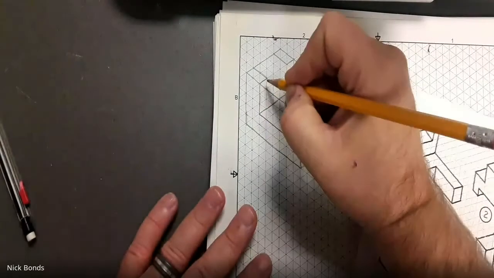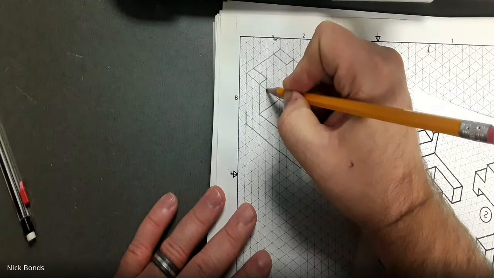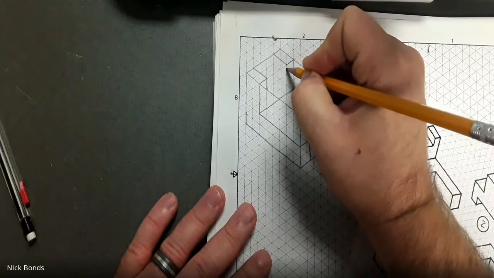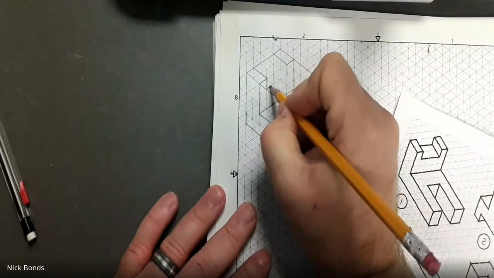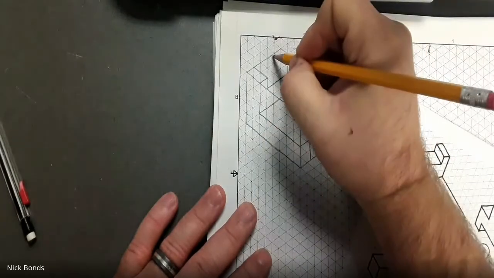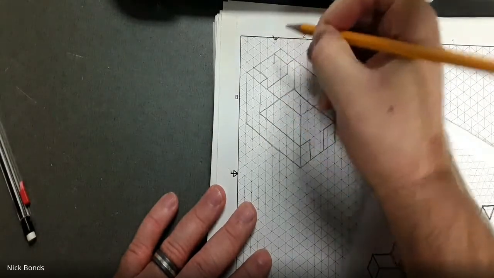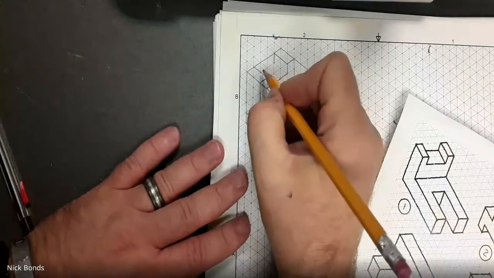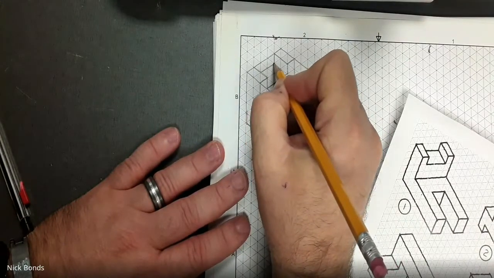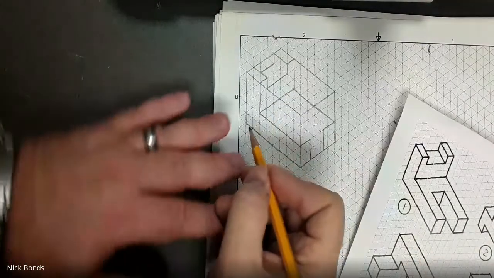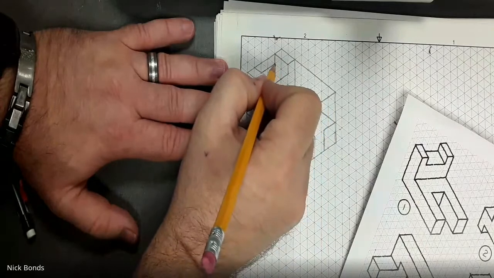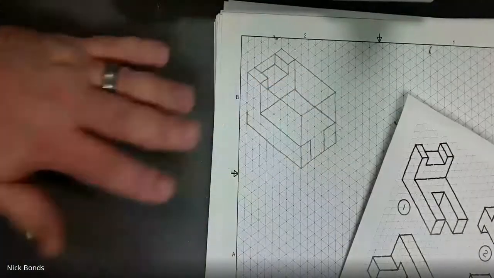And then I'm going to come down on the top to create this indent. And then connect those to their respective corners.